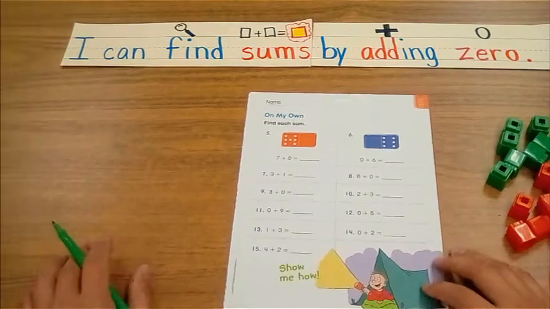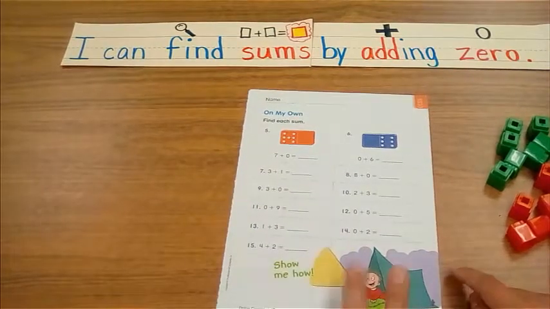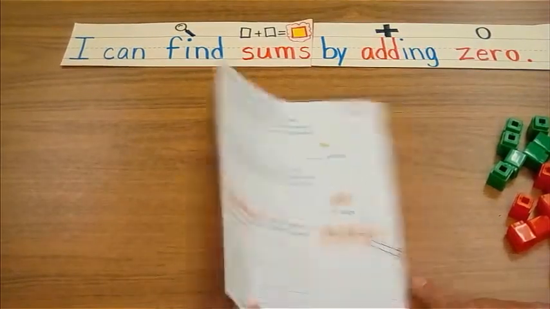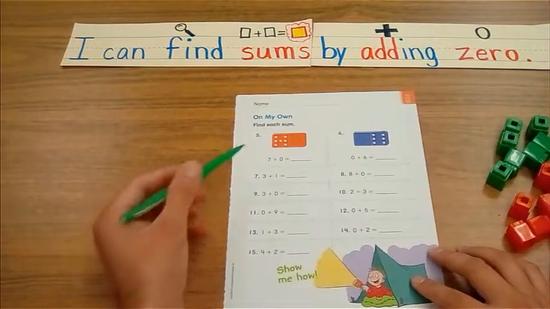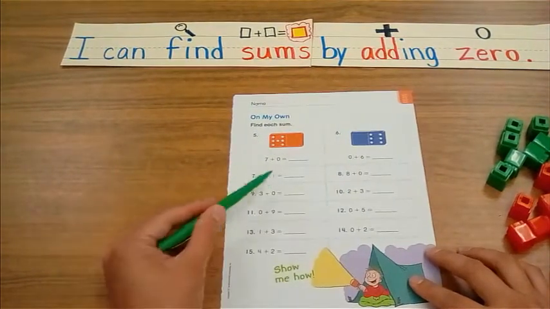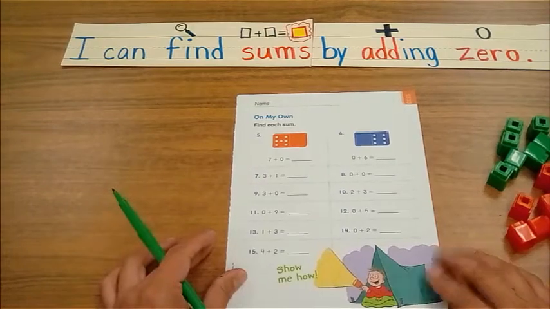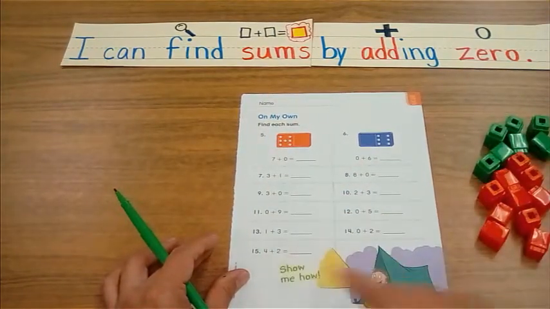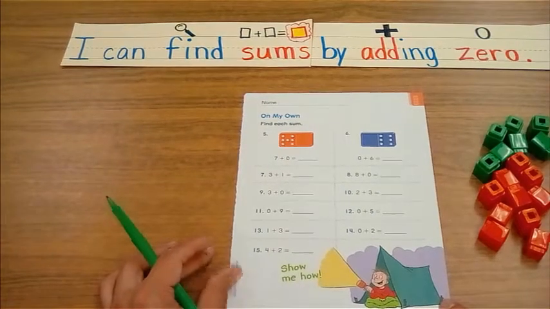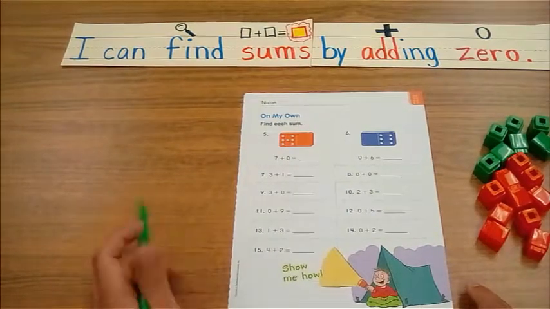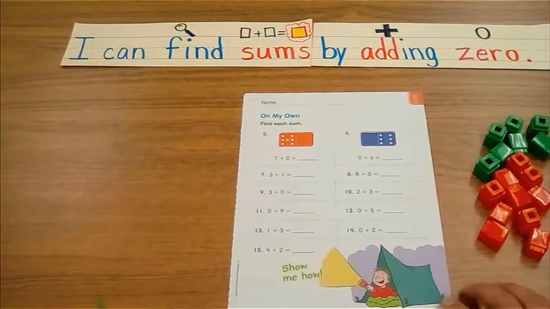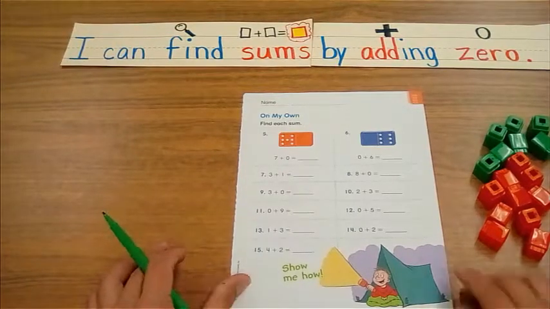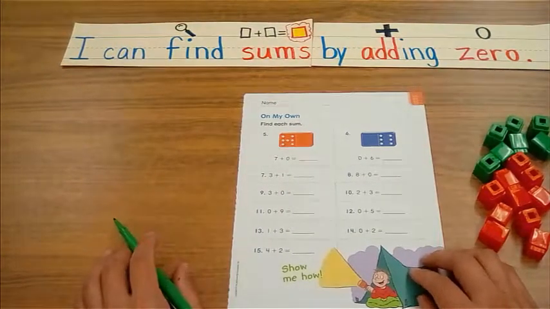So now what I want you to do is work on page 31 and 32 on your own. It gives you a picture for the first one, but it doesn't give you pictures for the others. So if you need to use your blocks to help you count, then you may do so. When you are ready, push play on the video to see the answers. Okay, welcome back. Let's see if you got these right.